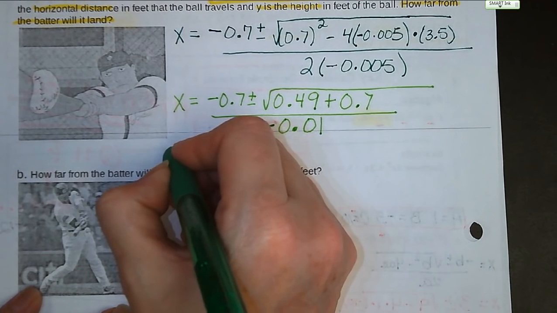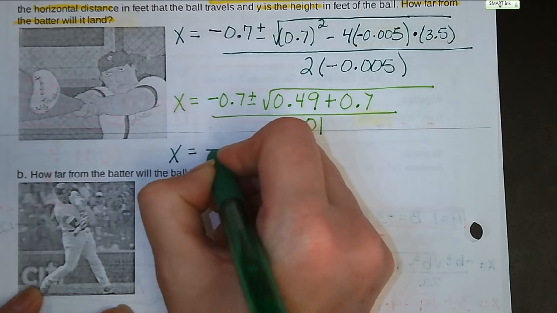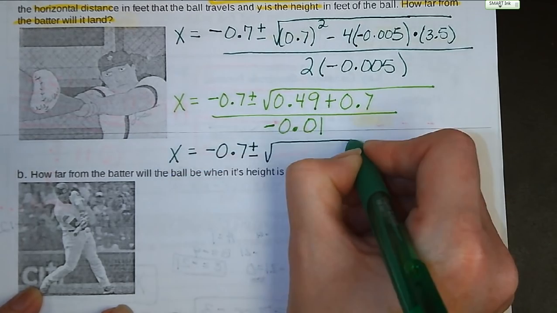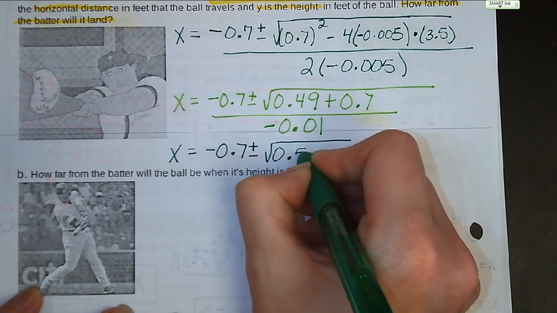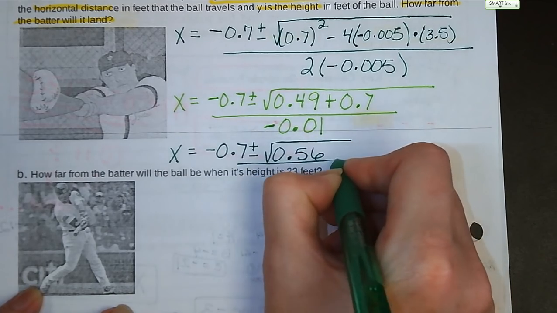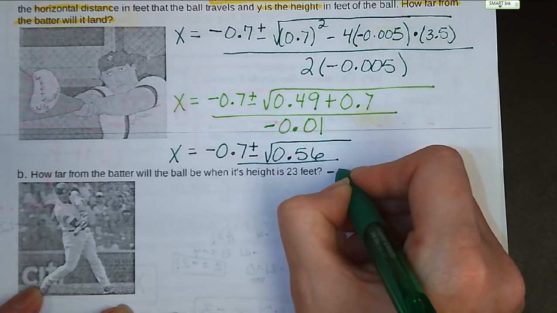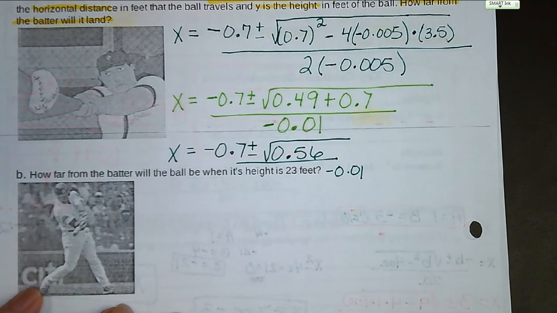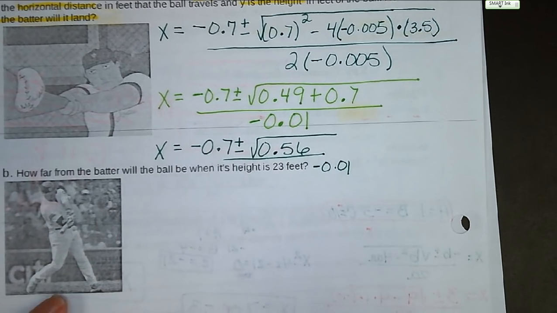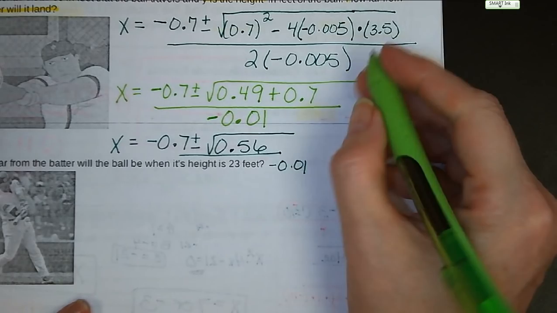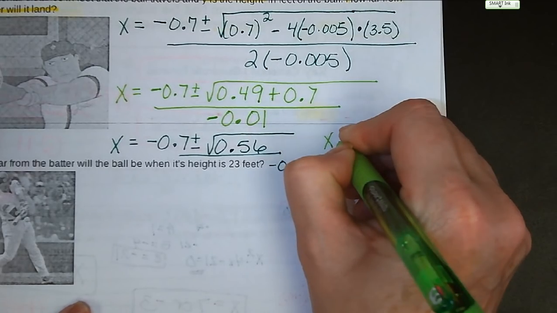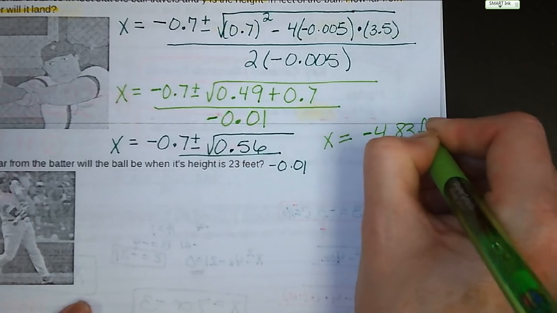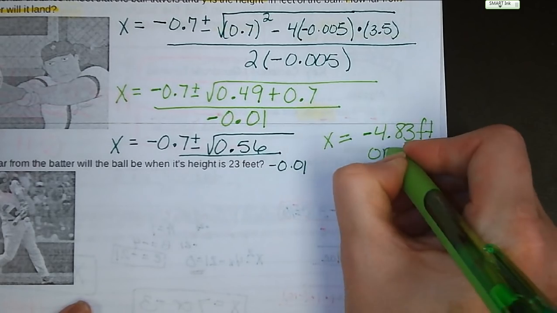So when we simplify that, 0.49 plus 0.07 is 0.56. So we have negative 0.7 plus or minus the square root of 0.56 over negative 0.01. And this is where we can use our calculator to do this work for us. So we have negative 0.7 plus the square root of 0.56. And when we type that into the calculator, you need to be very intentional with how you do it.